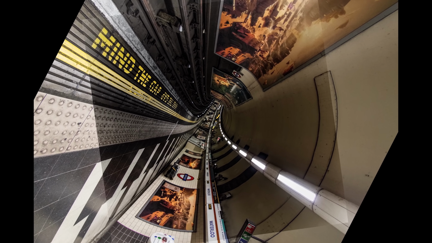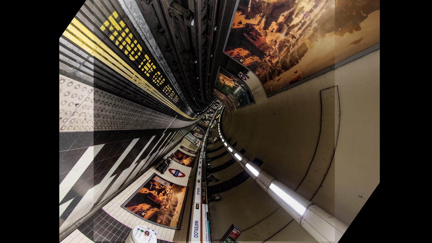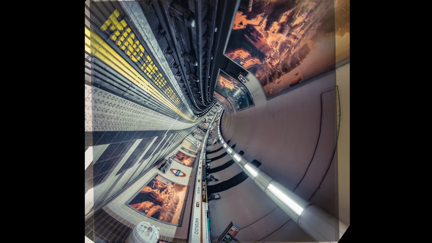So I created some vignette and some editing to try and get the person viewing the photograph to read the mind the gap first, as that's very familiar, and draw the eye in from the edge of the photograph to the middle, and then that moment of realization like, oh, what am I looking at exactly here? That's the kind of effect I wanted to achieve.